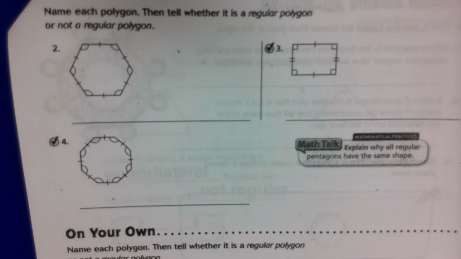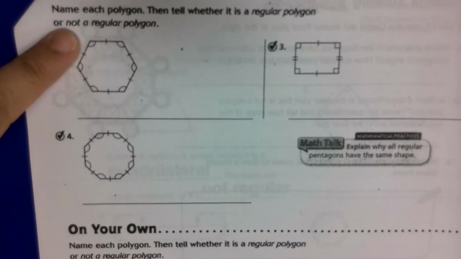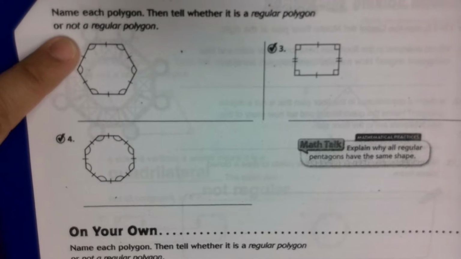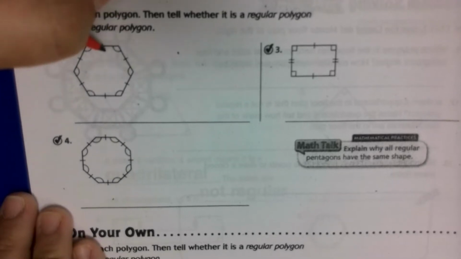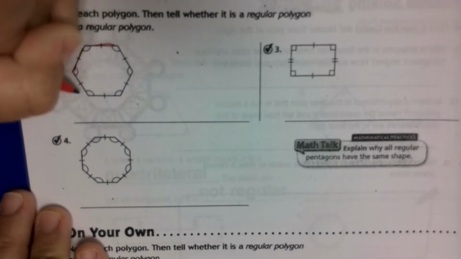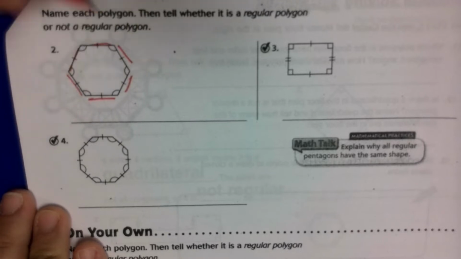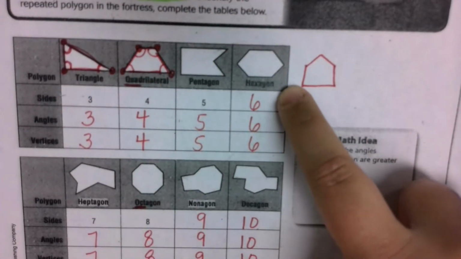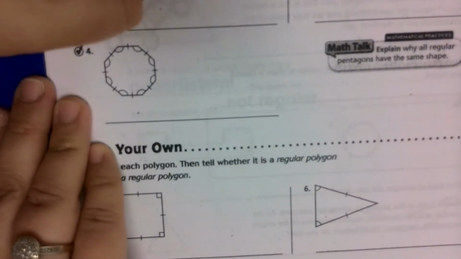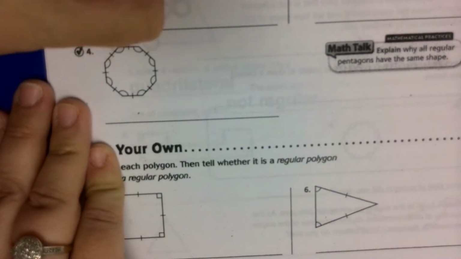Okay? So remember, we name each polygon by the number of sides it has. So the first thing I have to do is count my sides, and then I'm going to decide if it's a regular polygon or not a regular polygon. So let's see, I've got 1, 2, 3, 4, 5, 6 sides. And if we don't remember what that is, we can flip back to see that a 6-sided polygon is a hexagon. So I'm going to write hexagon on that line.